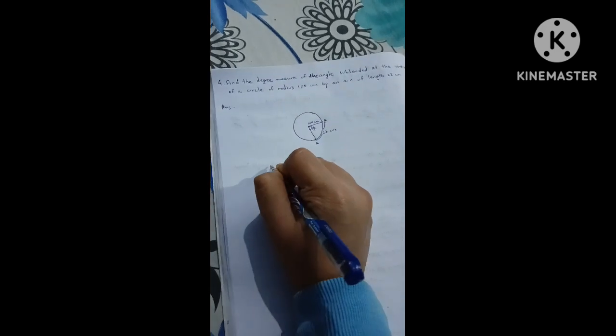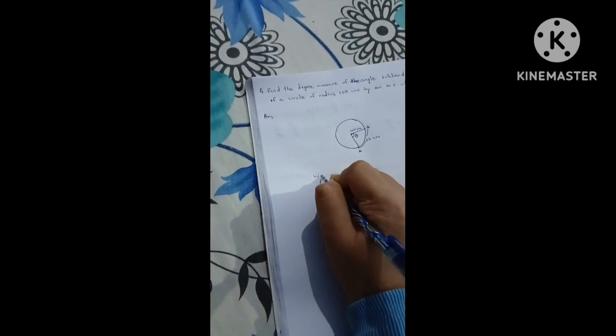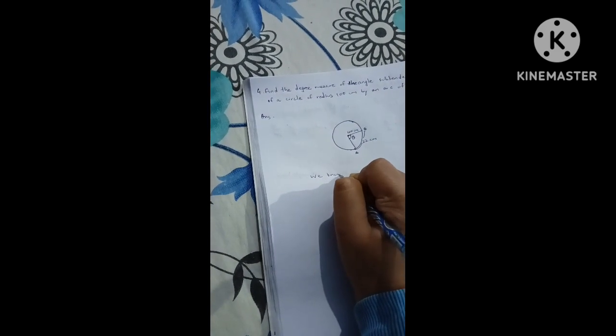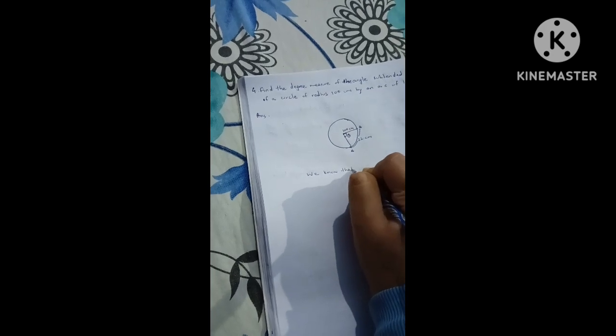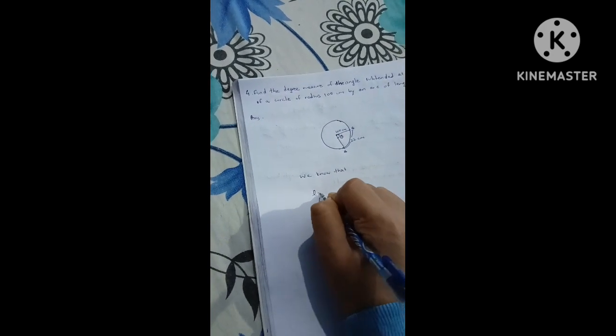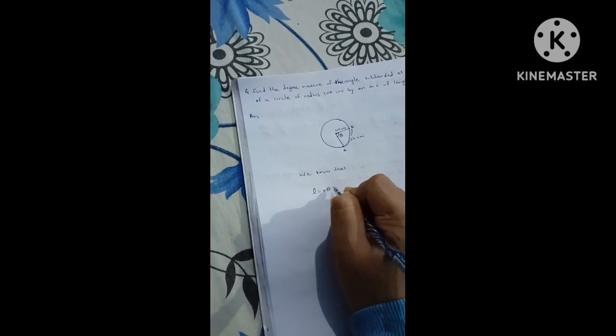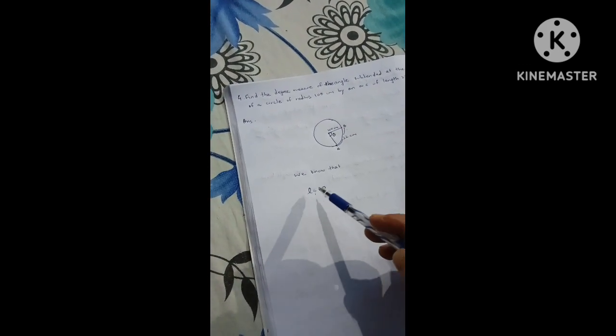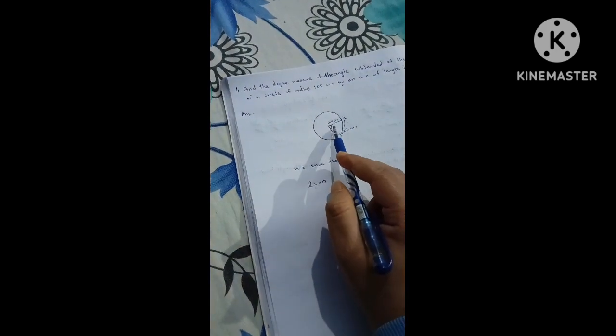Now we know the formula. We know that L equals R times theta, where L is the length of the arc, R is the radius of the circle, and theta is the angle subtended at the center.